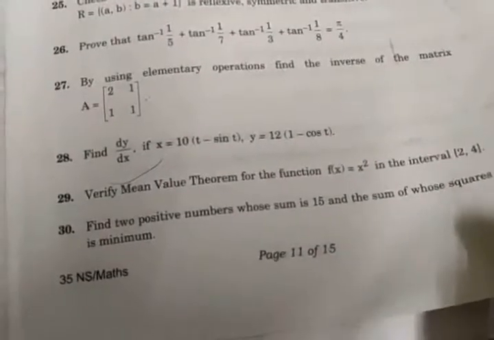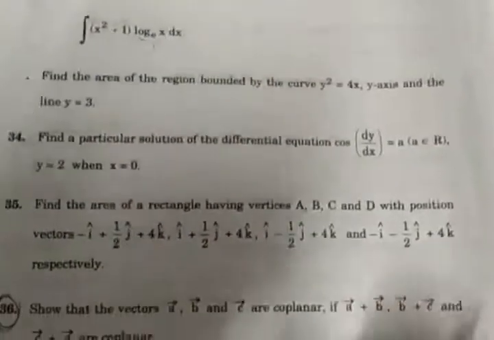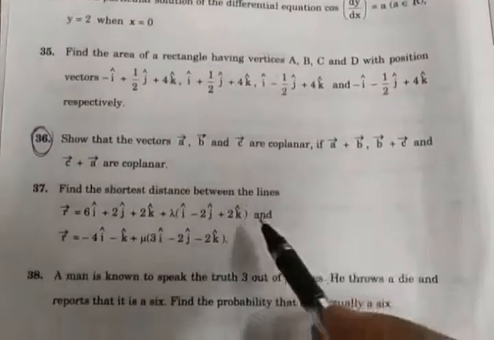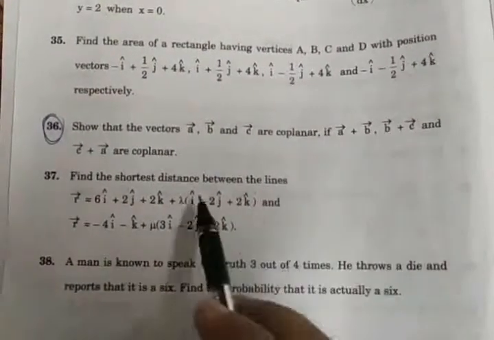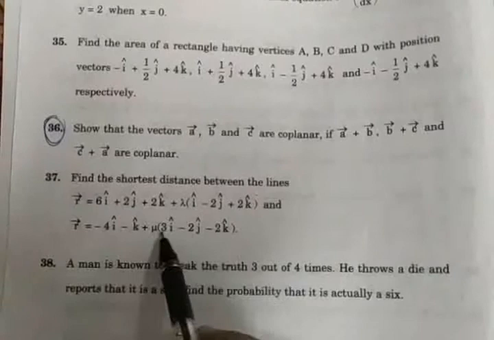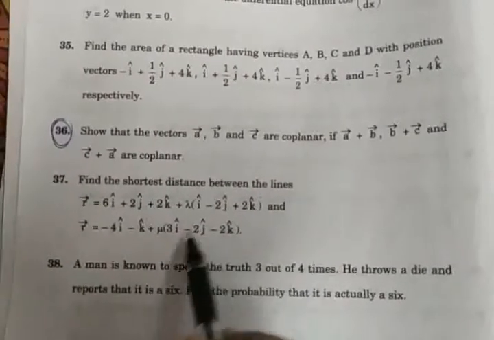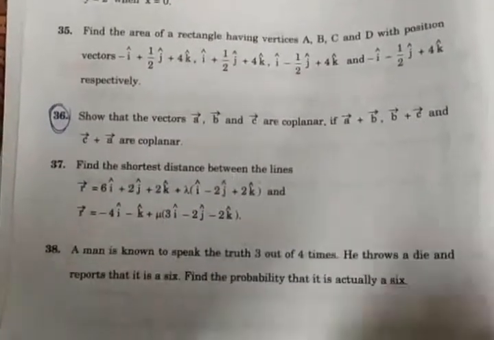Followed by that, we find the 3 marks slot, and in 3 marks you can find the shortest distance between the two lines. See, 1, -2, 2, 3, -2, -2, they are not proportional. So you have to apply the shortest distance formula only. 3 marks slot.